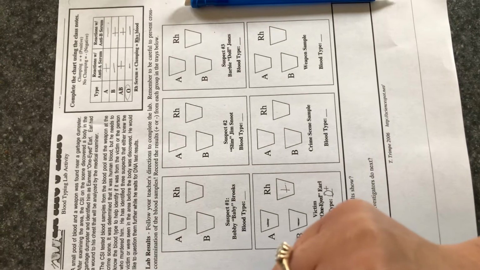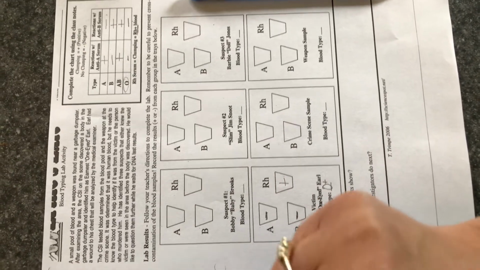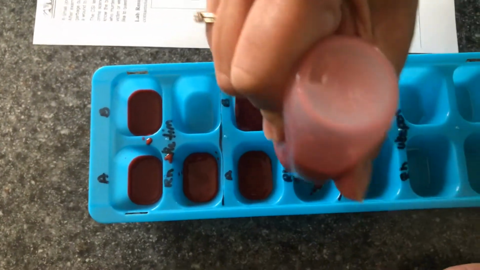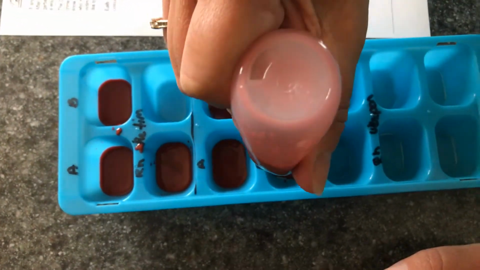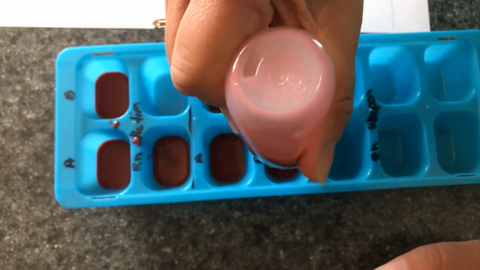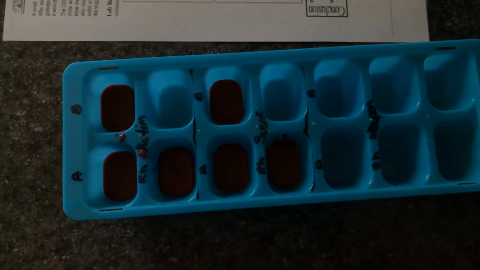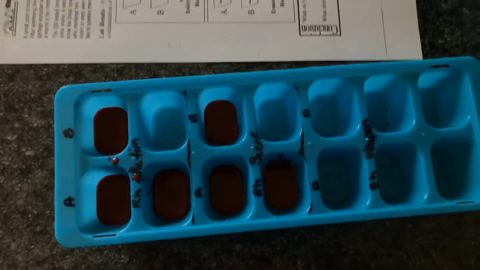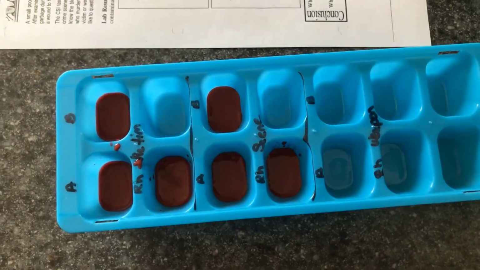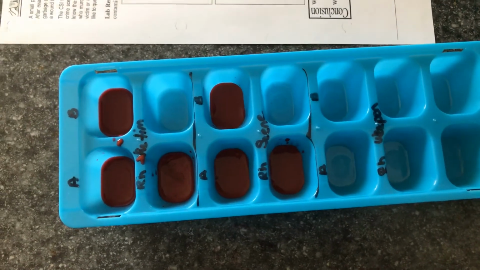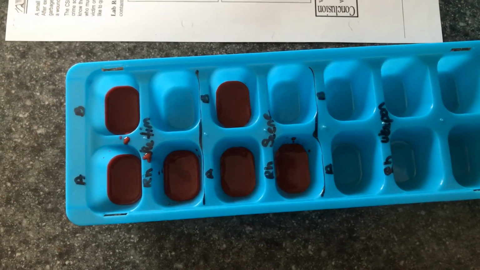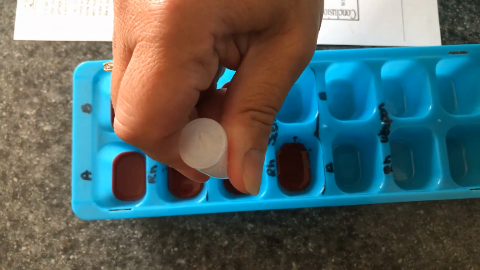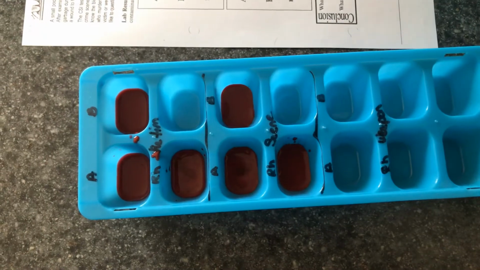Okay? All right, so now I'm going to add the blood sample that I found at the scene of the crime here. All right, excellent. And I'm going to use my serums from the scene of the crime. So again, I'm going to add the A. I'm going to add about 6 drops.